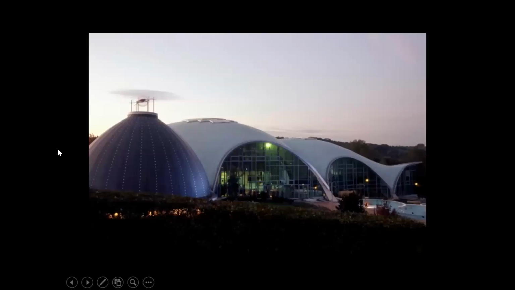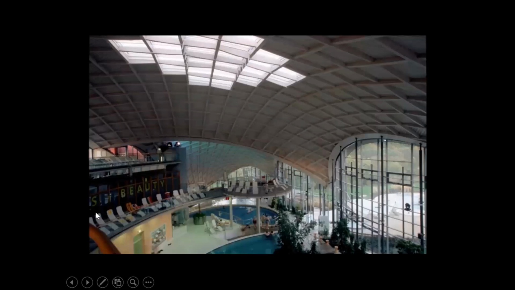Here's some other shell structures. And in fact, all of these are made out of wood. And so this is a ribbed shell. These are the lines of the ribs. And these are other types of shell structures in wood.